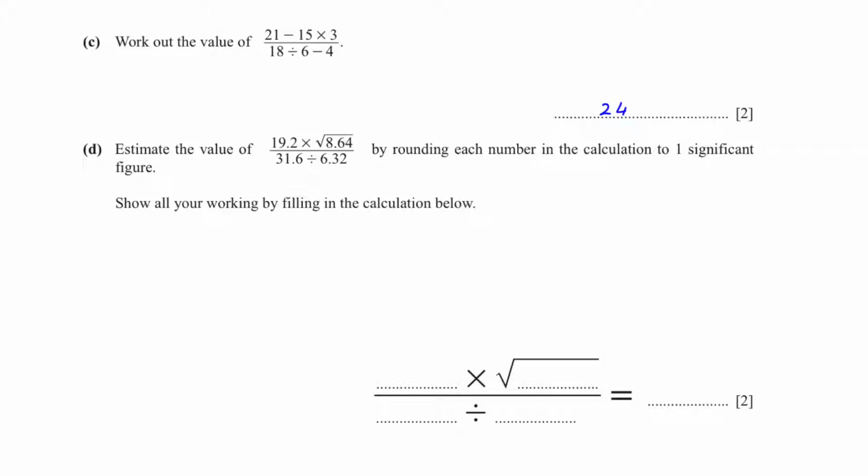In part D, estimate the value of these numbers by rounding each number in the calculation to one significant figure. Show all your working by filling in the calculation below. 19.2 will be 20 and 8.64 will be 9. I hope you know how to round.